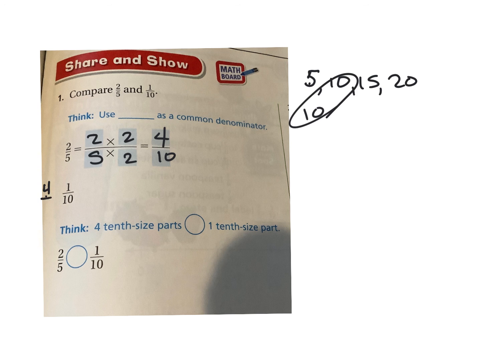4/10 to the 1/10, the 4/10 is bigger. 4 tenth-size parts is bigger than 1 tenth-size part, and we know that 2/5 is equivalent to 4/10. So there we go with that. We got a common denominator. Use 10 as the common denominator. We got our common denominator, and once we had our common denominator, we compared them, and that made it easy. We compared the numerators.